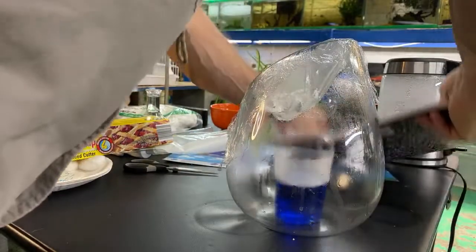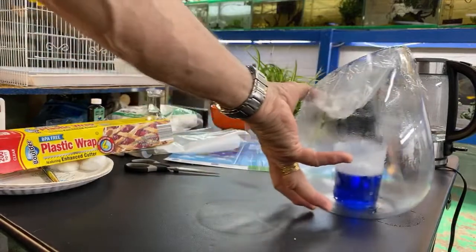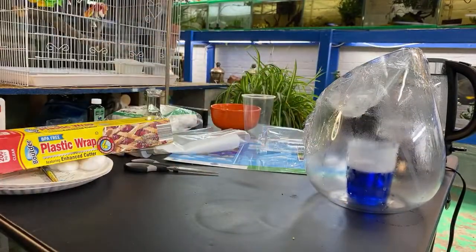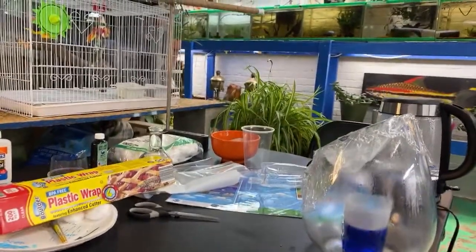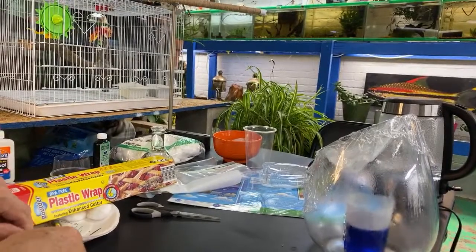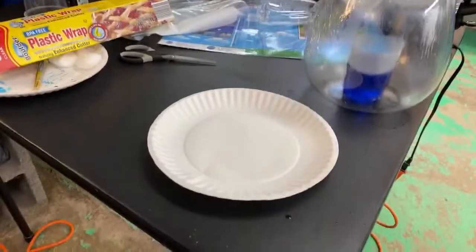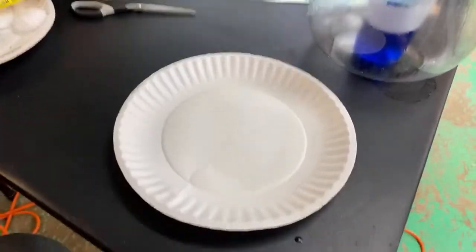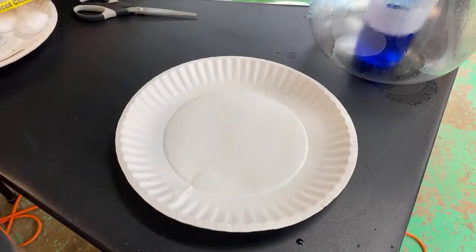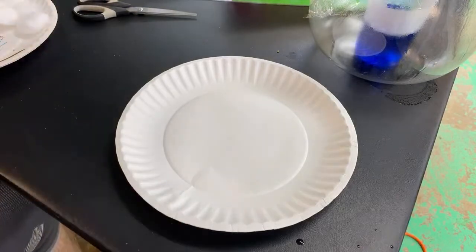So this next project is kind of fun. I think it is. It's kind of different. You'll need a paper plate for this. I got a paper plate like this. Okay. My paper plate. Now we're going to make another type of model of the water cycle.